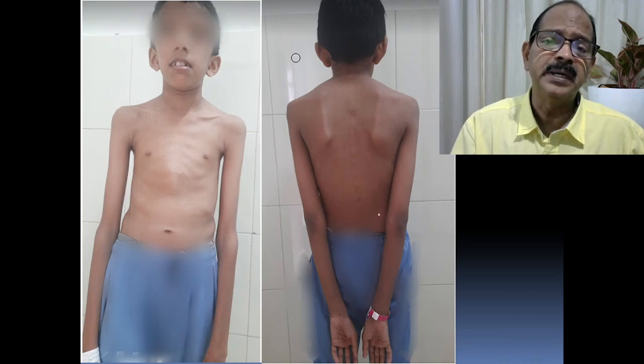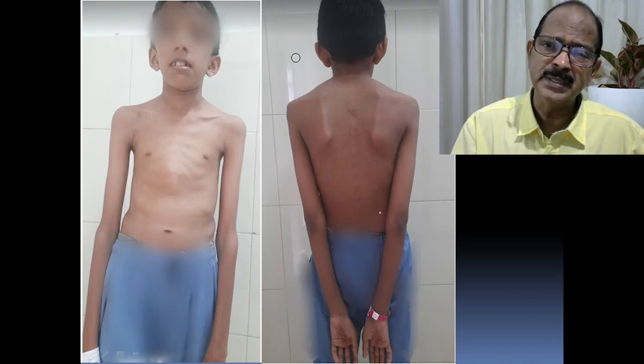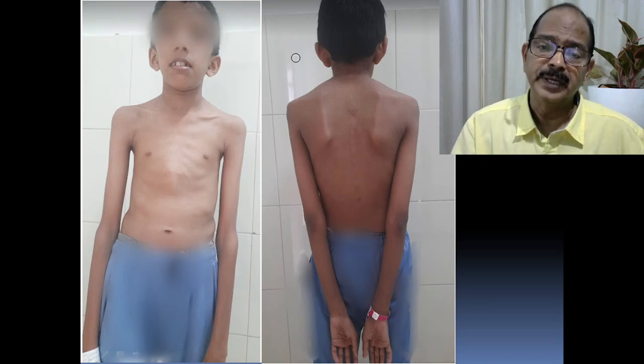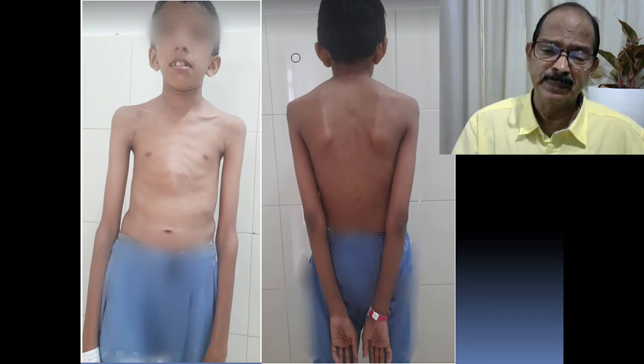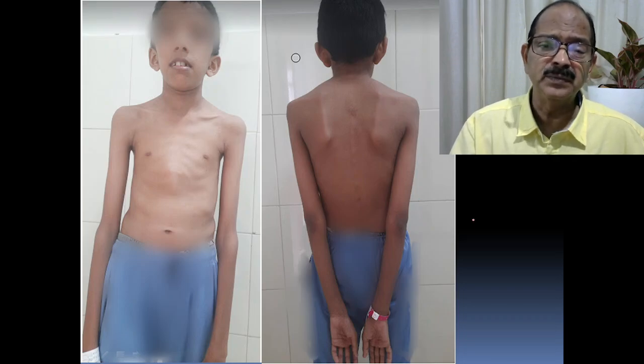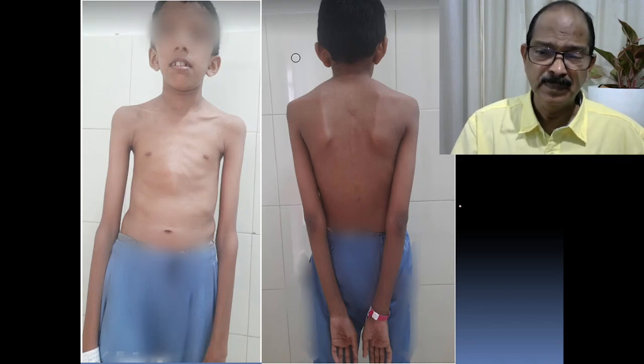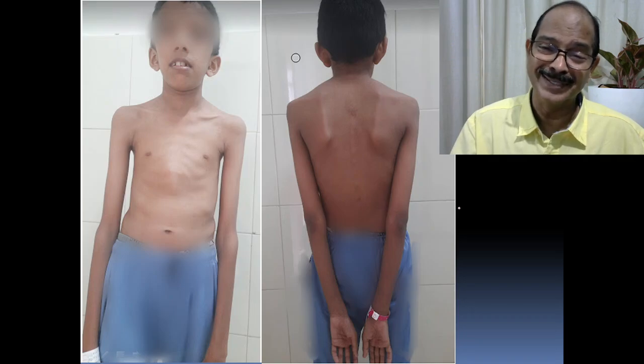Today, a simple case of Marfan syndrome. Only thing is how to evaluate in an OP within 5 minutes. A 10-year-old boy came with aches and pains and generalized weakness. He looks very thin and a little bit tall. His limbs were just skin and bones and veins, no muscle mass at all. The look itself was suggestive.